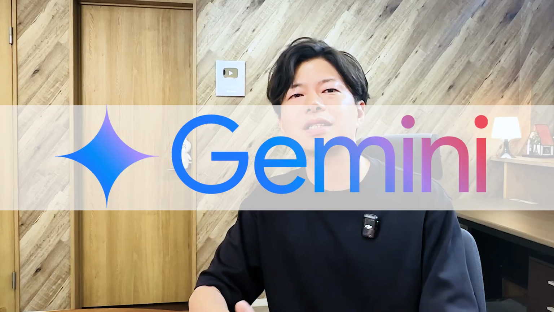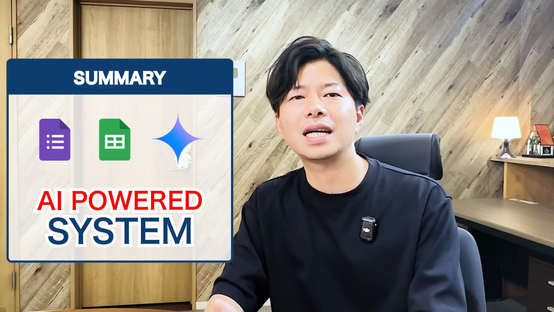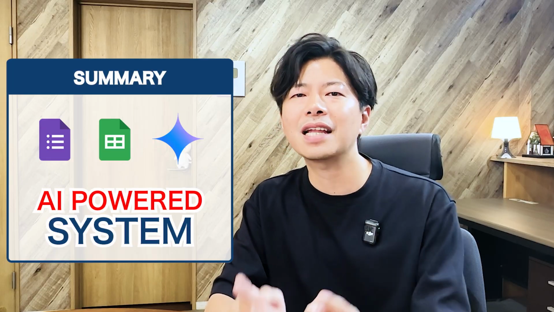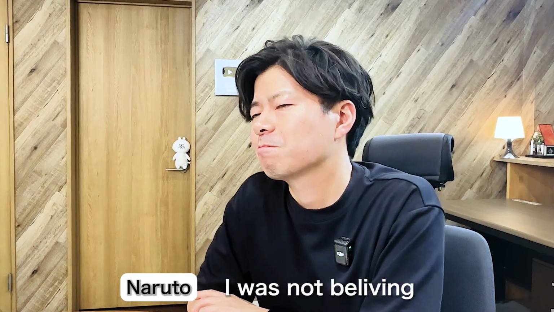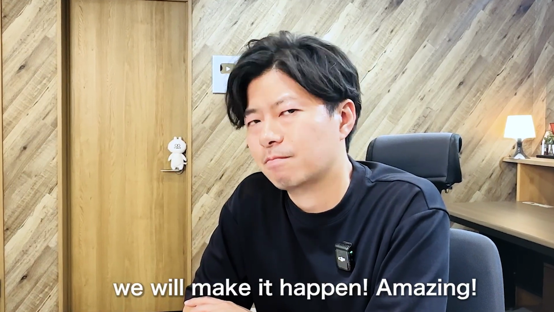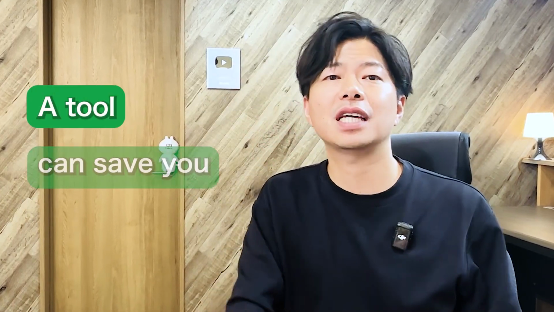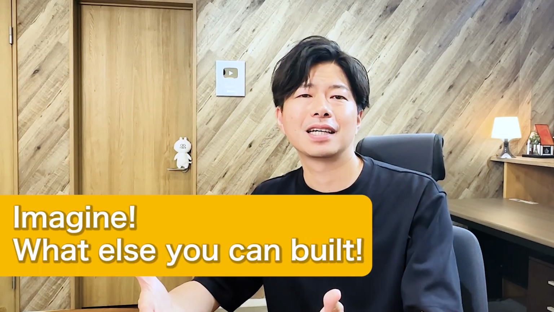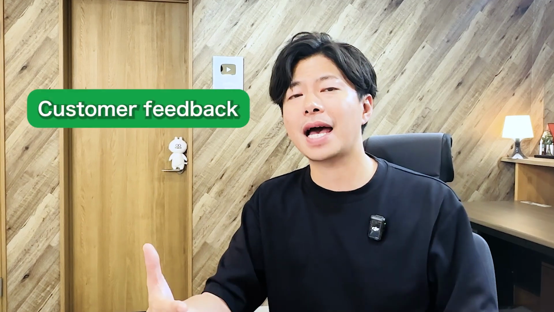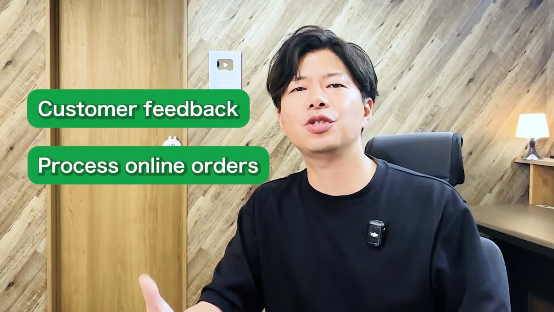So with a simple prompt to Gemini, we built an AI-powered system that reads applications, summarizes them, and contacts the candidate, all without writing a single line of code. I did not believe we would make it happen. That's amazing. Yeah, this is a little tool that can save you so much time and effort. Imagine what else you could build with this. You could automate customer feedback, process online orders, anything you can imagine.